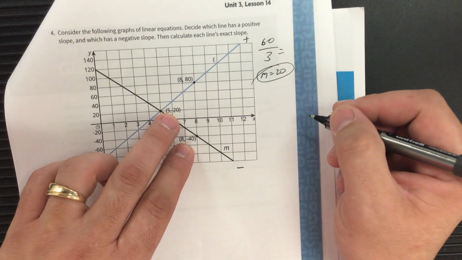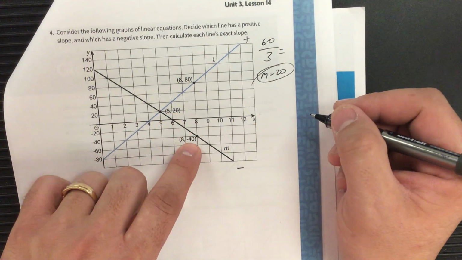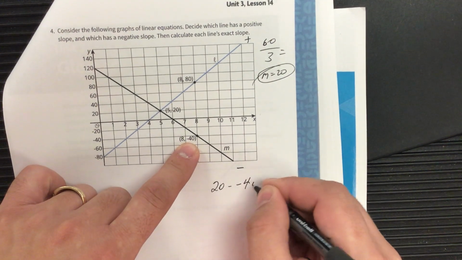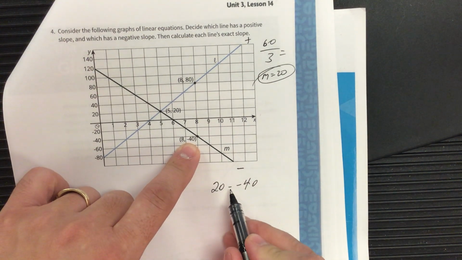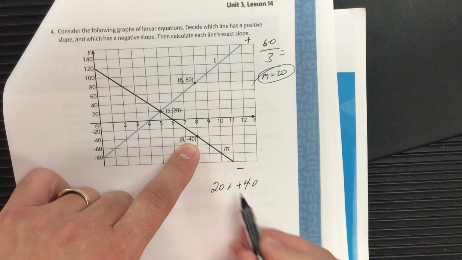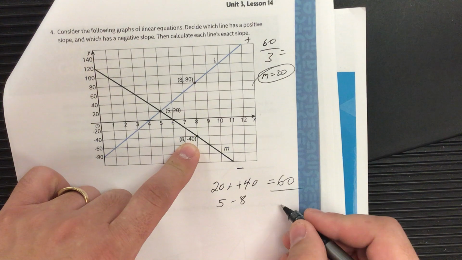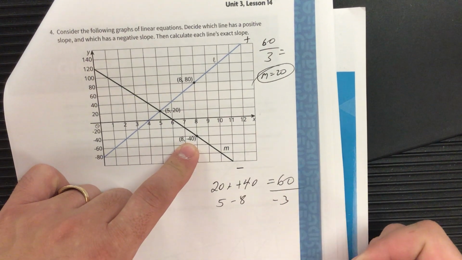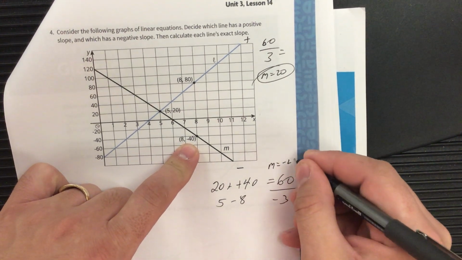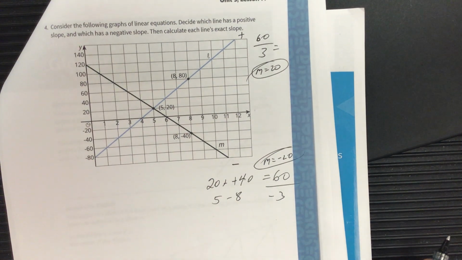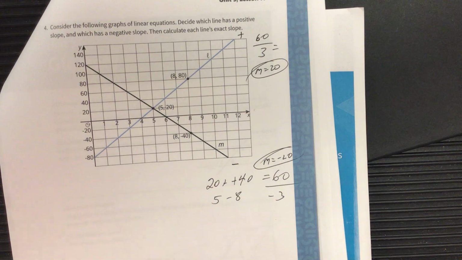Now let's use these points: 20 minus a negative 40 over 5 minus 8, which is 60 over negative 3, so negative 20. So one slope is positive, one slope is negative.